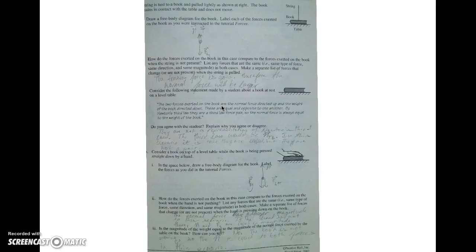Now in the student's example they are equal and opposite, but it is just in this context. A normal force will not always be equal and opposite to its weight, they're different forces. The normal force is the table onto the book, and the weight is the force of Earth onto the book. So different forces. They are not a pair.